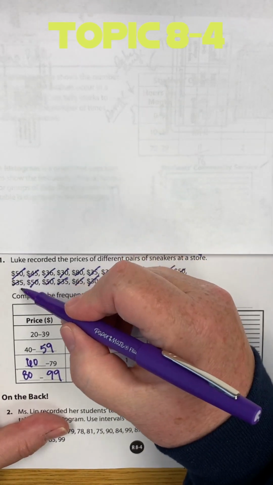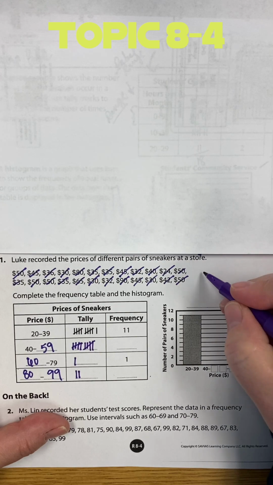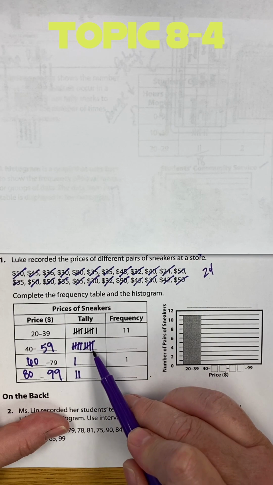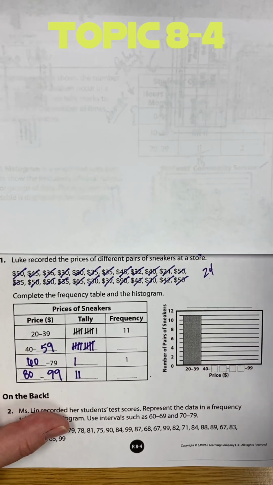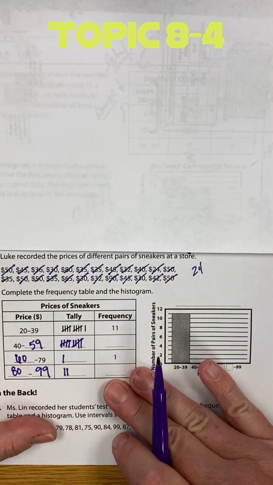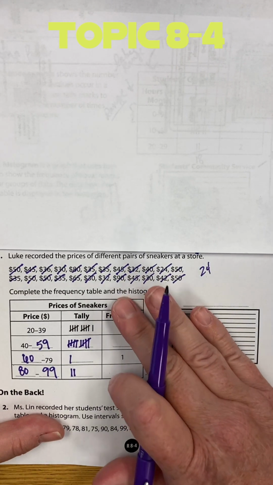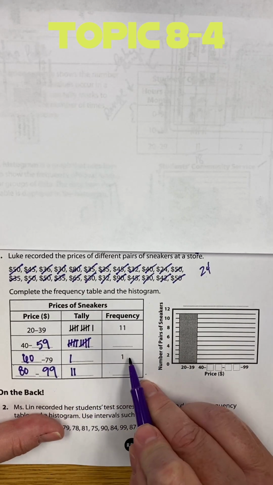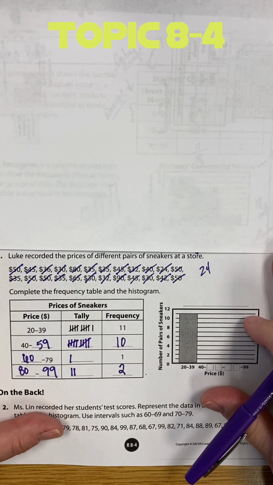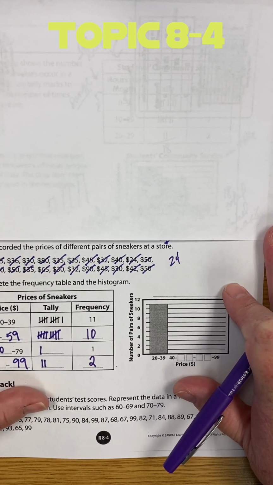Okay, so we have 2, 4, 6, 8, 10, 12, 14, 16, 18, 20, 22, 24 sets of pieces of data. I've got 5, 10, 15, 20, 21, 22, 23, 24. Yay, they match up. All right, so the tallies are done. What do we have left for the frequency table? Yep, the frequency column. So we've got 11. This one we've got 1. This one we have 10 and 2. Okay. Pretty nice and neat, just organizing these numbers so we can look at them in a certain way.